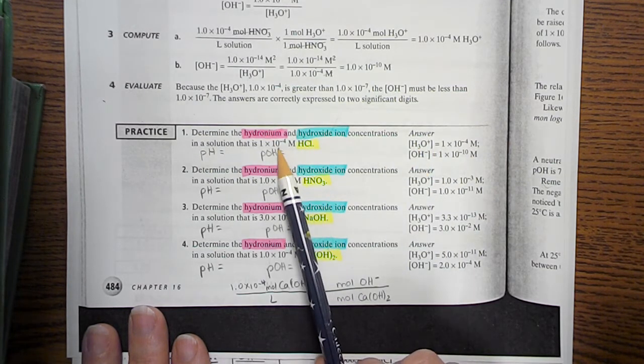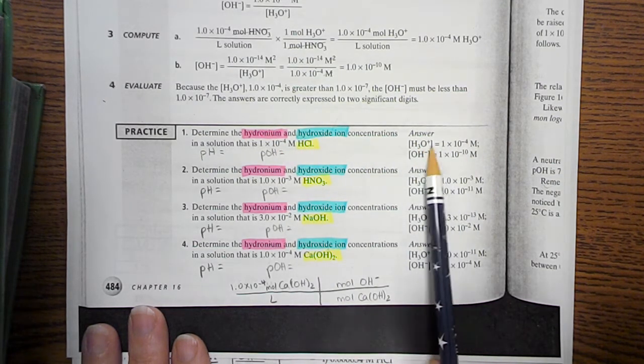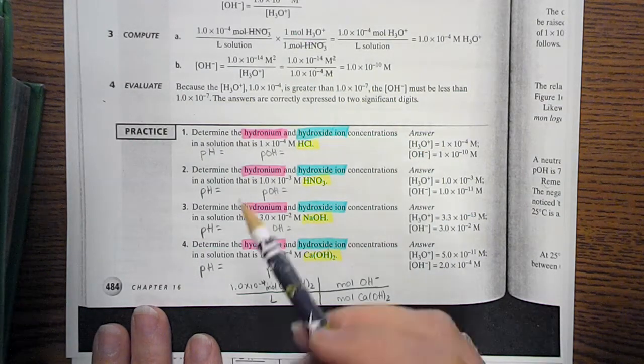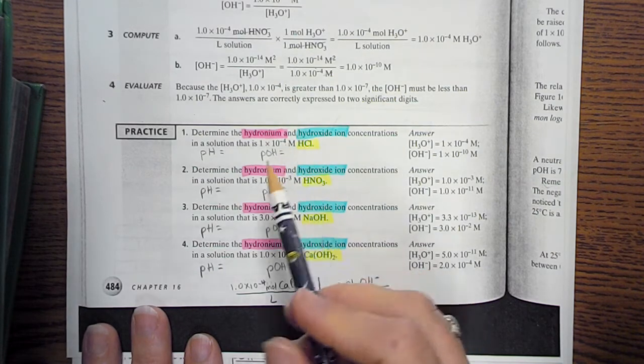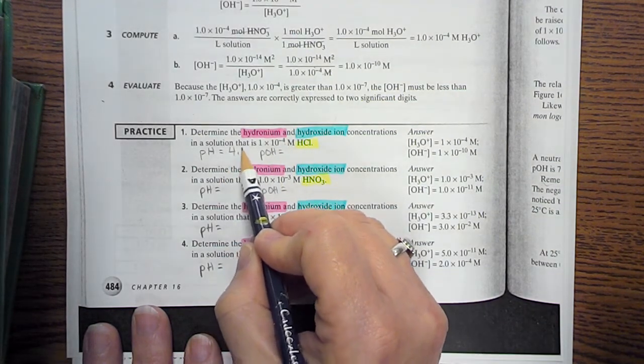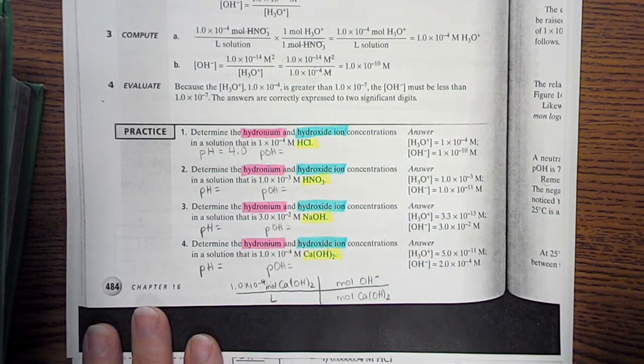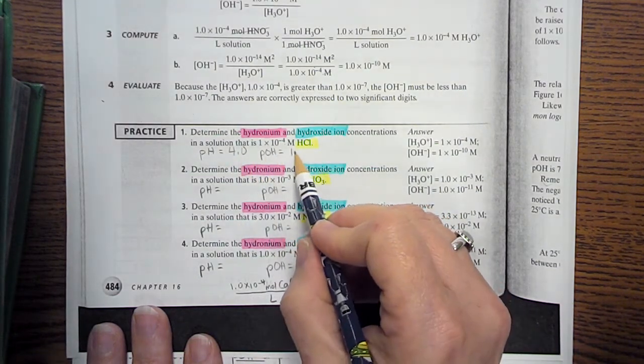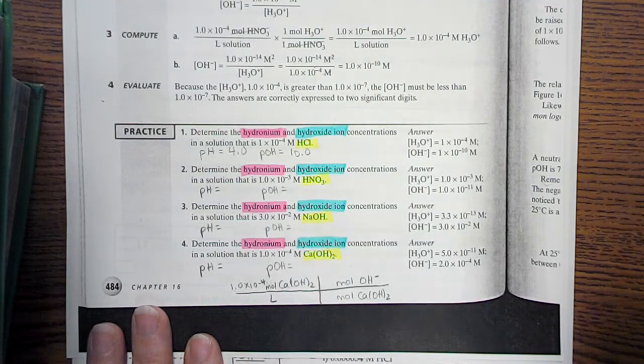This is an acid. This is the molarity, so this will be the same as the hydronium ion concentration. You could find the pH of that by taking the negative log of this number, and you would discover that it is a 4, which makes sense. It's an acid. The pOH would be 14 minus 4, so that would make it 10.